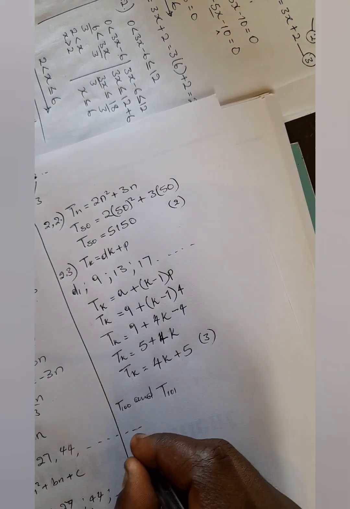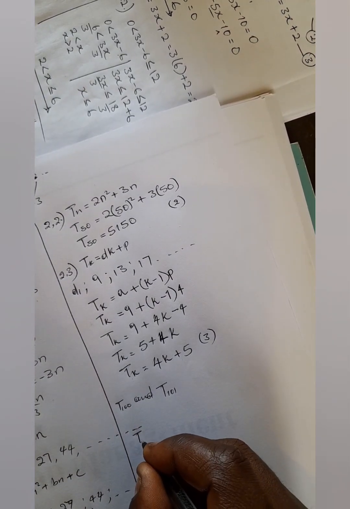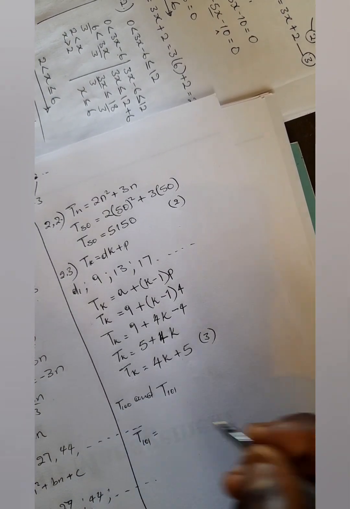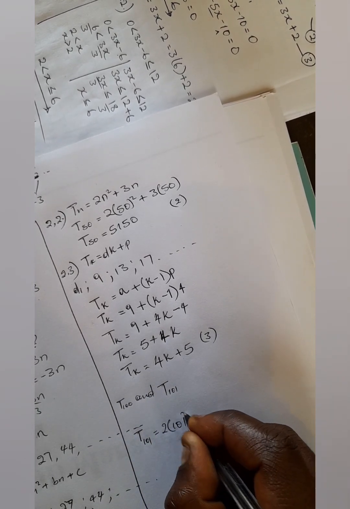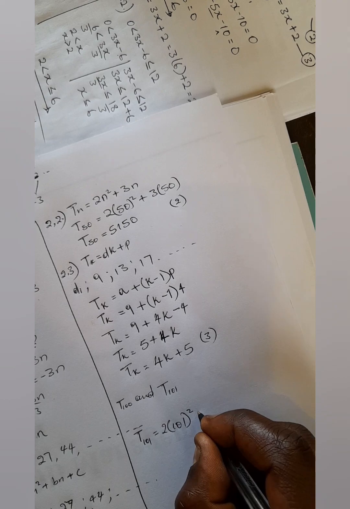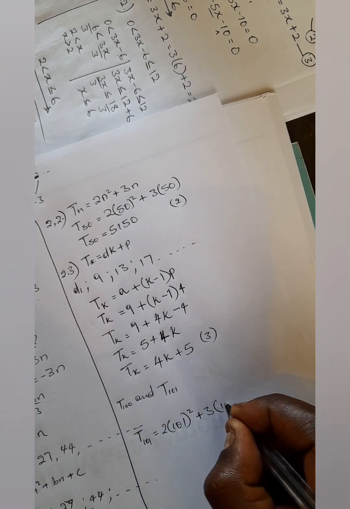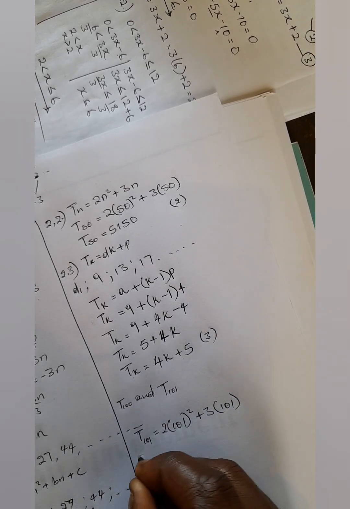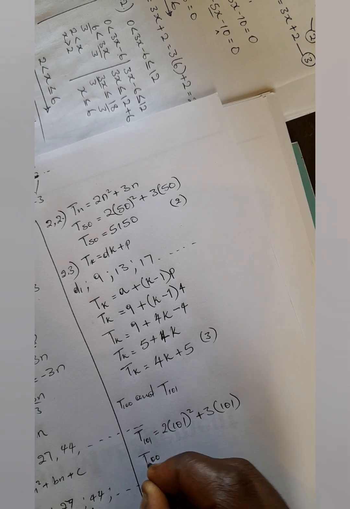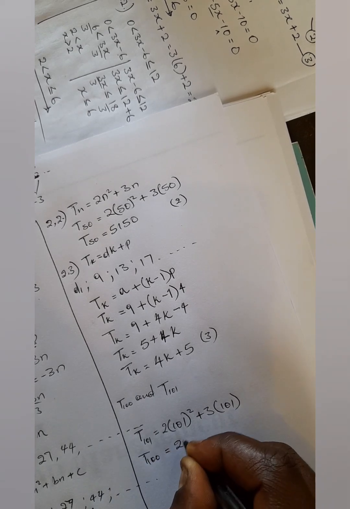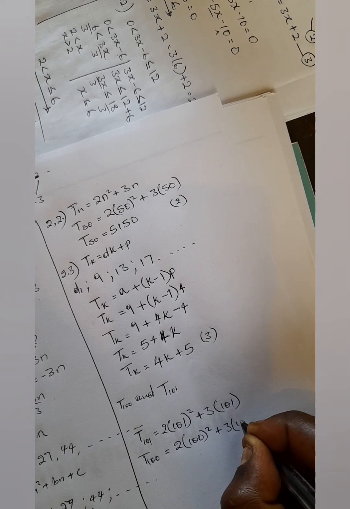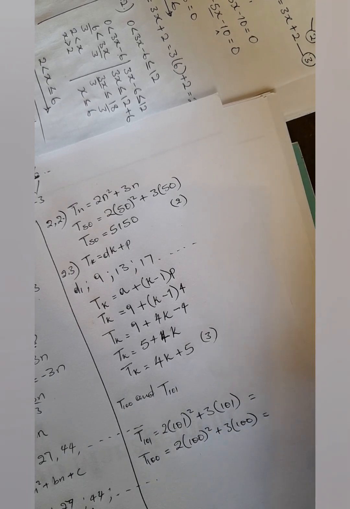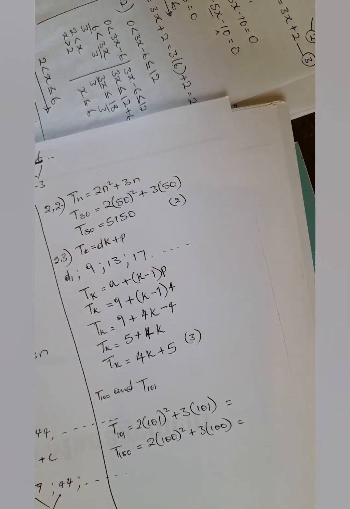So T101 is 2 into 101 squared plus 3n, right? And T100. Now what is T101?